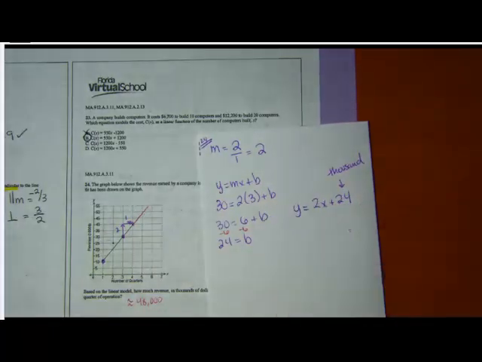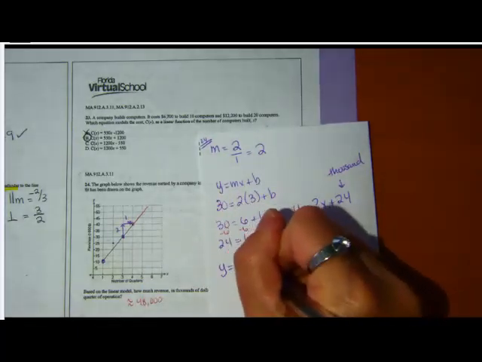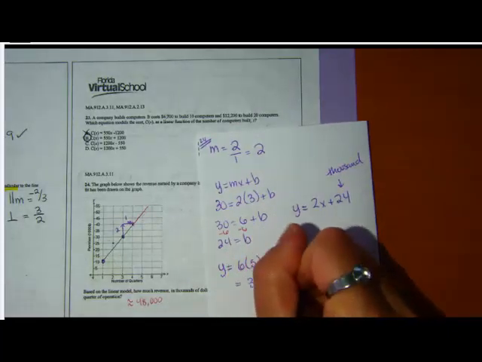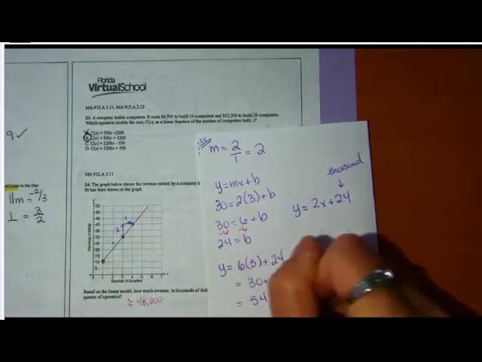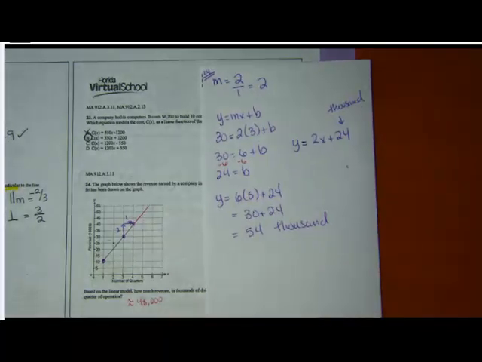And then I can plug in 5 for x. And I get 30 plus 24 is 54,000. So it's actually different than what we got when we drew the line. And that's kind of the problem with regression models. They're not accurate, they're not exact, and I don't know how exact they would want, since this is not a multiple choice.